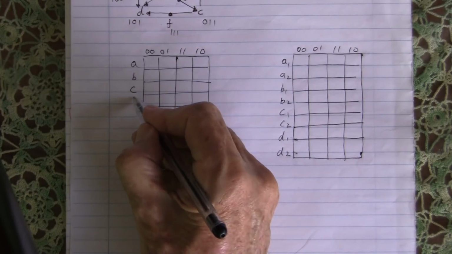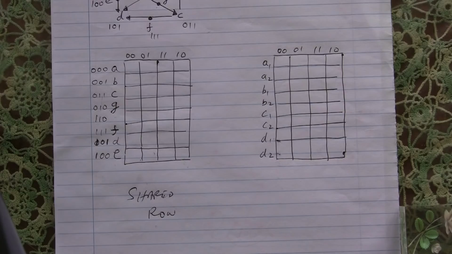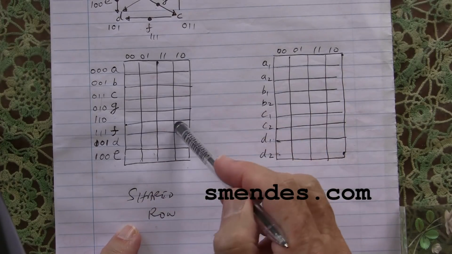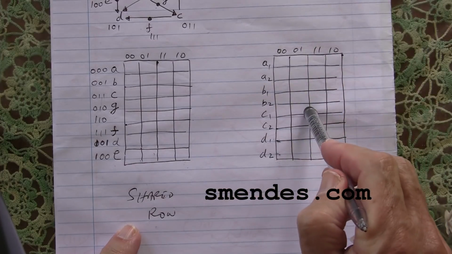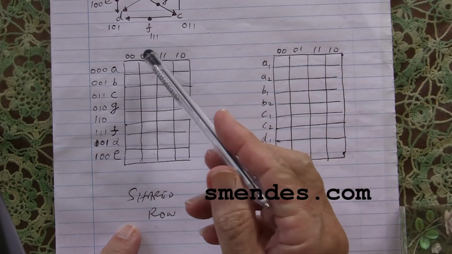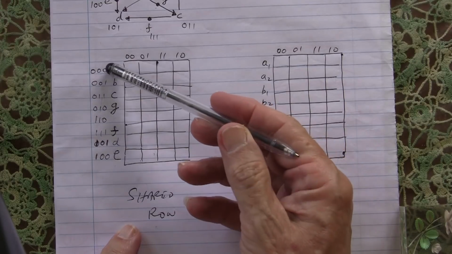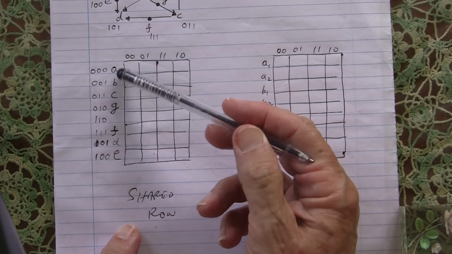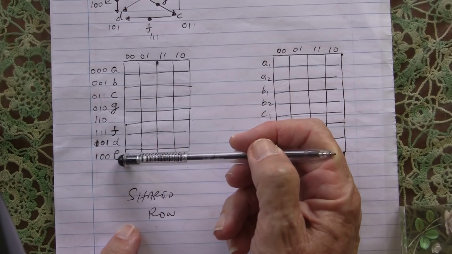So we're going to get G here, right? Okay, study now our shared row and multiple row method. Here is the shared row and here is the multiple row. In the case of the shared row, we are just going the normal grey code sequence here, which is why the letters are organized in this fashion.